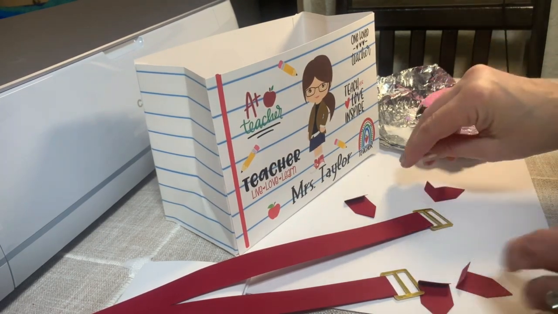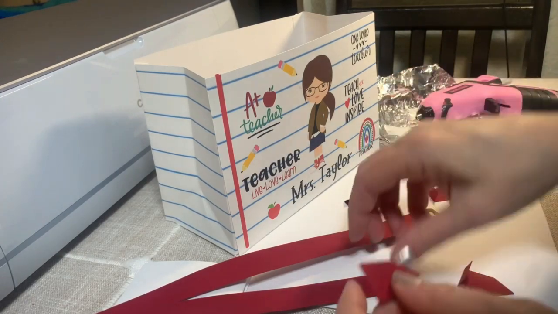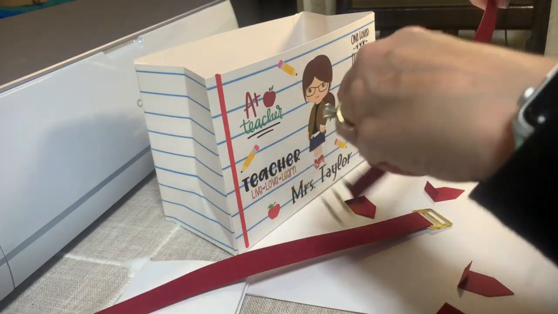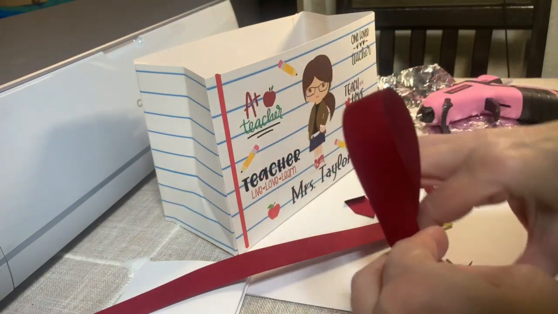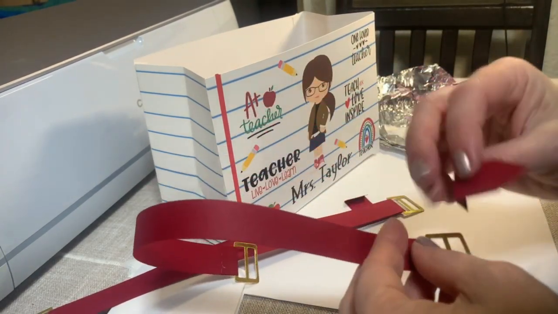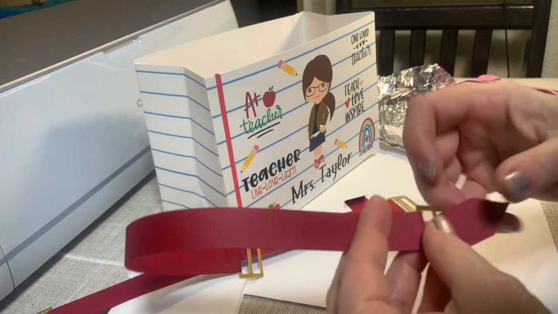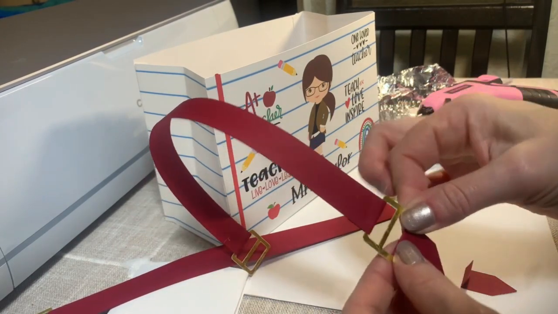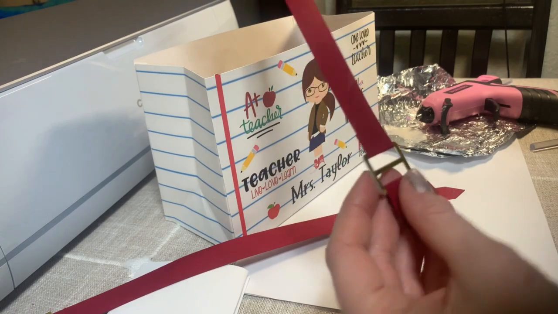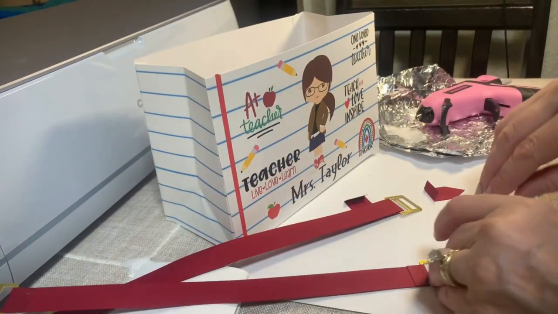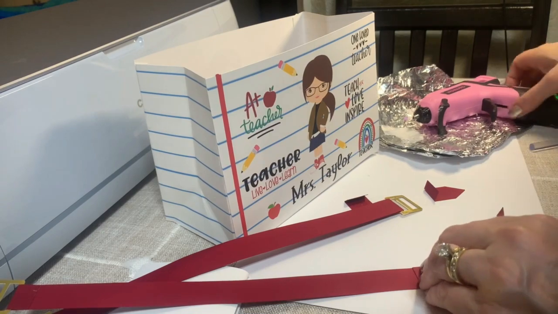Okay, so now we're going to put this on the opposite side. So we're going to put this like this. So it's going to be like this. And I'm going to want this like this. So it'll look just like this. So let's go ahead and glue this.